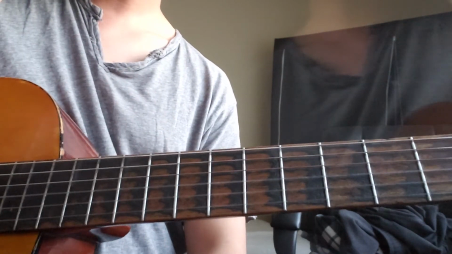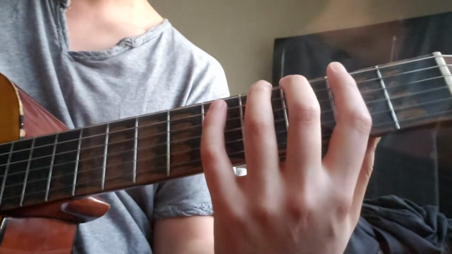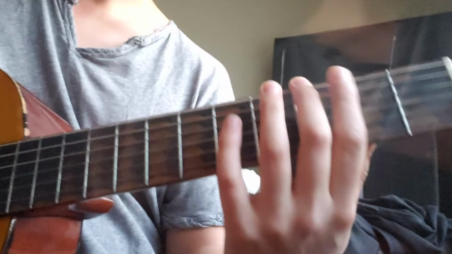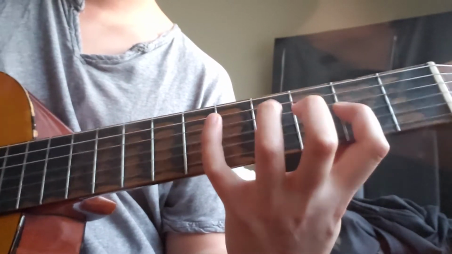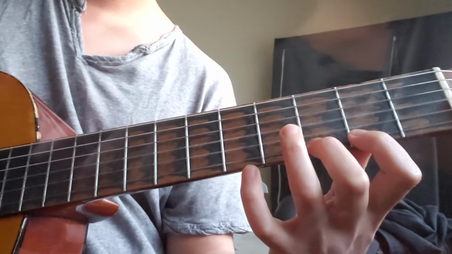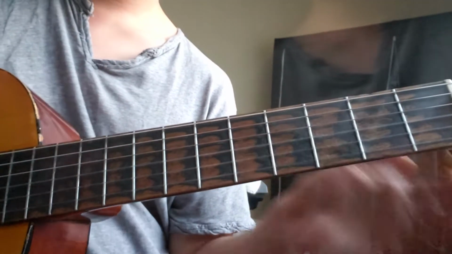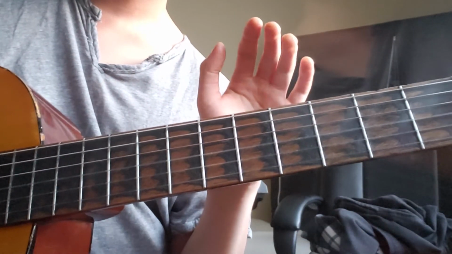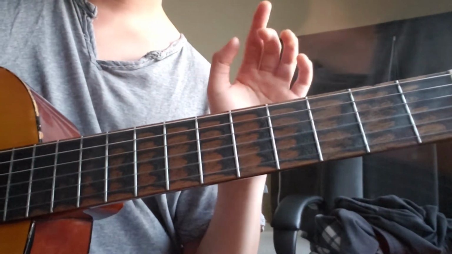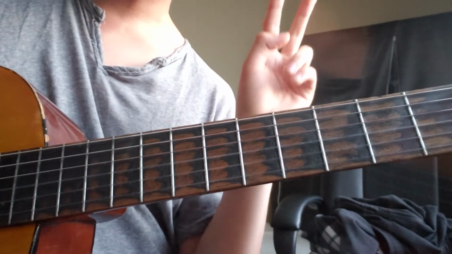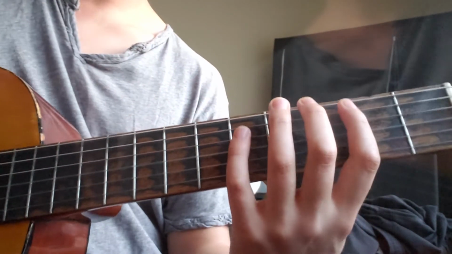So those will substitute 8th notes. Usually in a straight song, 8th notes will sound like this. But if you use this swing rhythm, which is like triplets but with the first 2 triplets tied, the 8th notes are swung. Now these we call swung 8th notes. They'll sound like this.